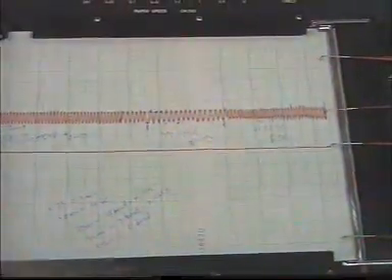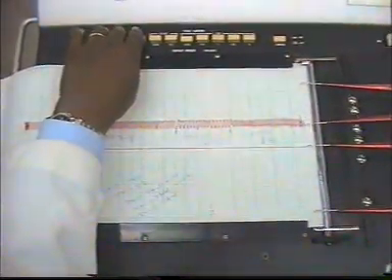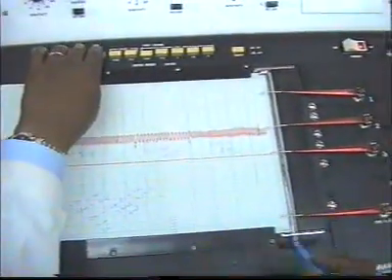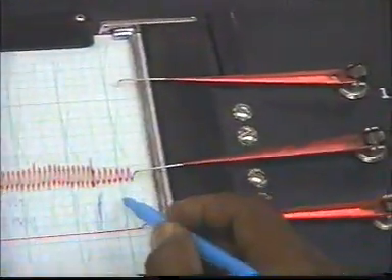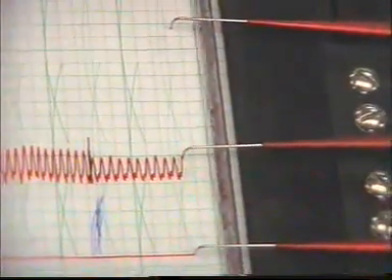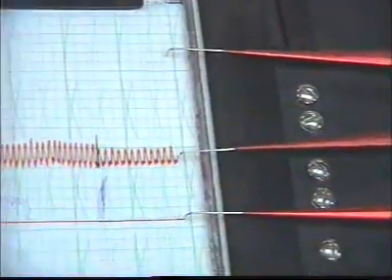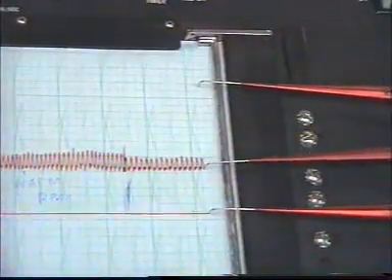We are going to demonstrate the effect of drugs on the heart rate. So starting from here, you consider this one the normal heartbeat. So let's give adrenaline. Then we are going to add adrenaline.